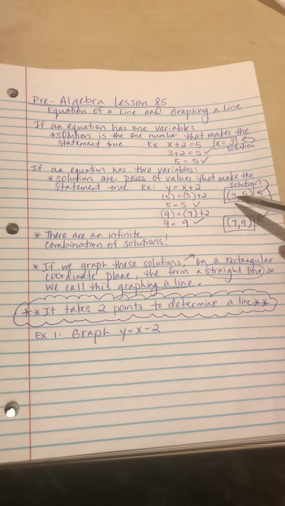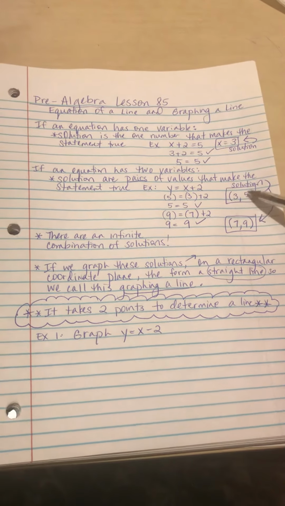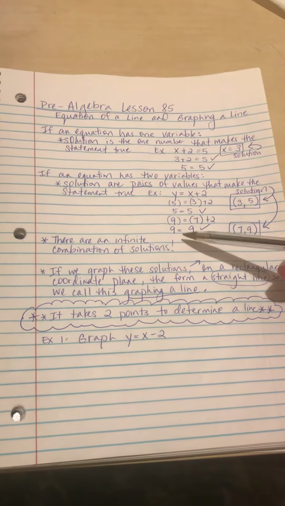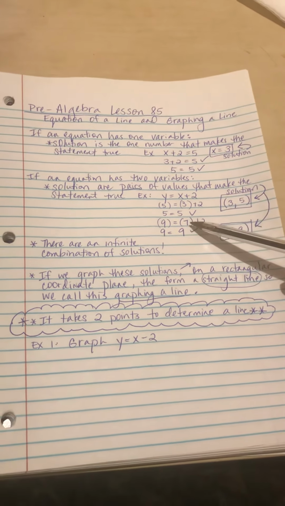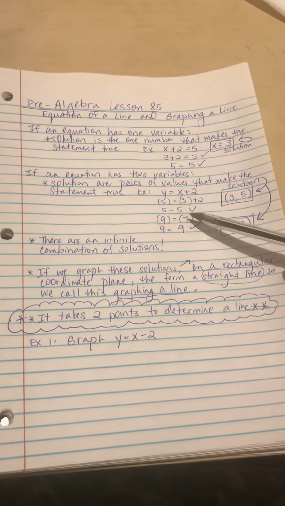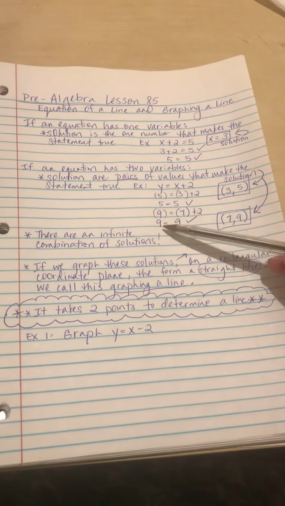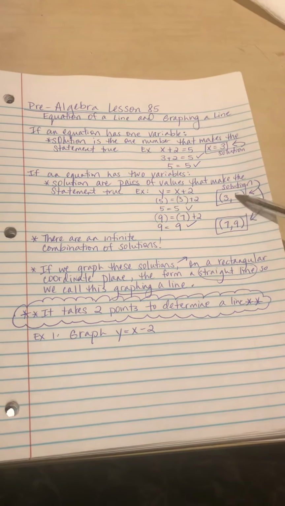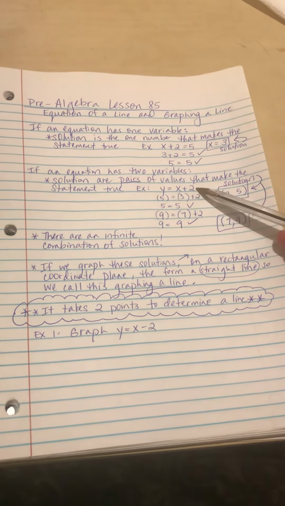So my combination would be an x value of 3 and a y value of 5, because that would make my statement true. Another example would be if I use 7 for my x, 7 plus 2 equals 9. So my combination here for the solution would be 7, 9. These are both solutions to this equation.